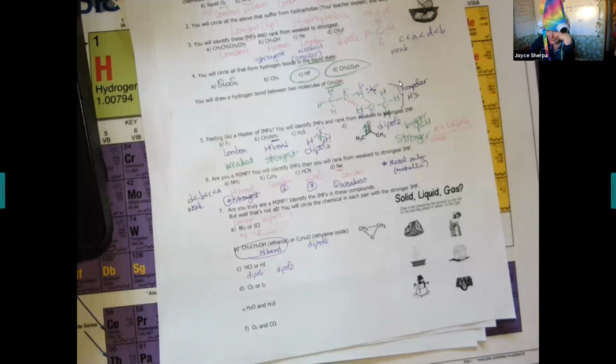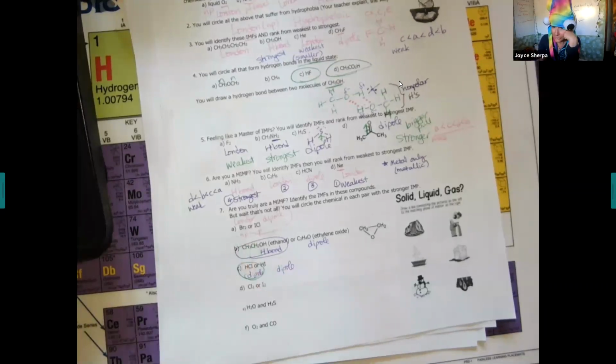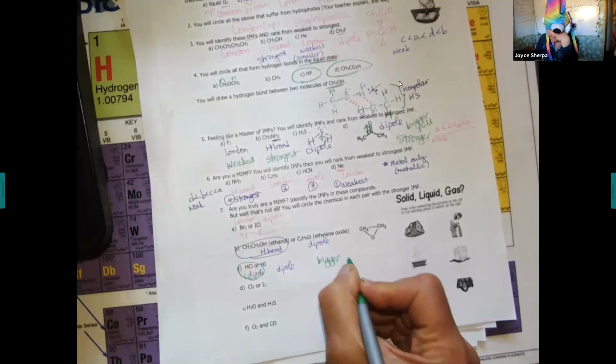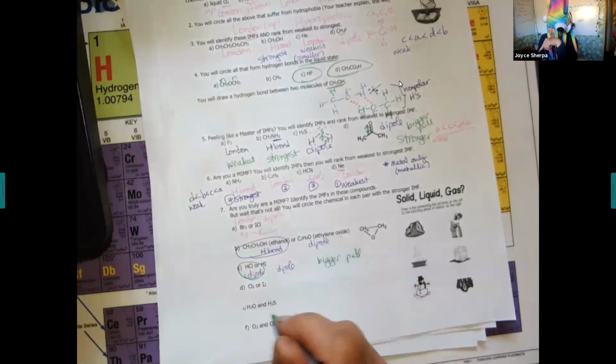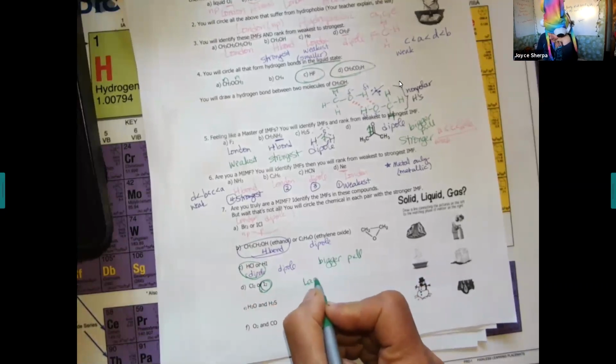Anybody want to get their name on the board? Which one, Major? Go ahead. I picked the HI. I was looking at... it's actually the HCl. So if it's dipole, you want the bigger pull. So that's important, because on the next one, you're going to pick the iodine because of the larger surface area.